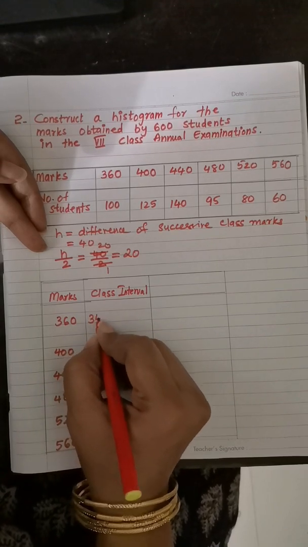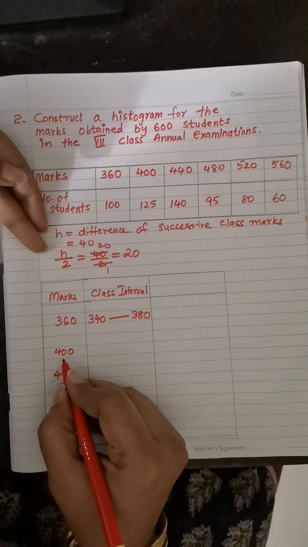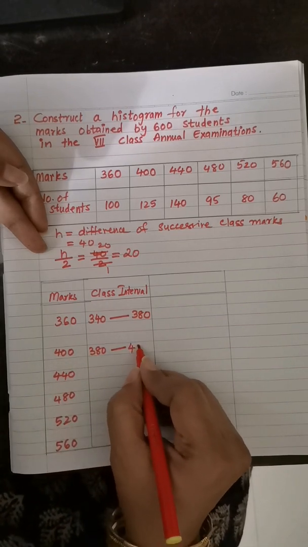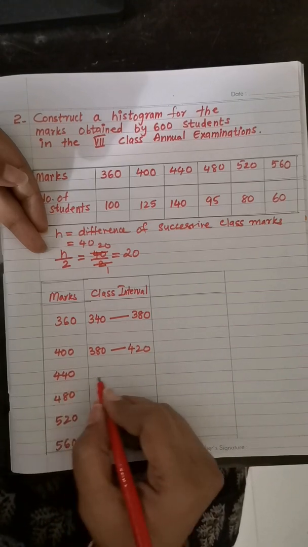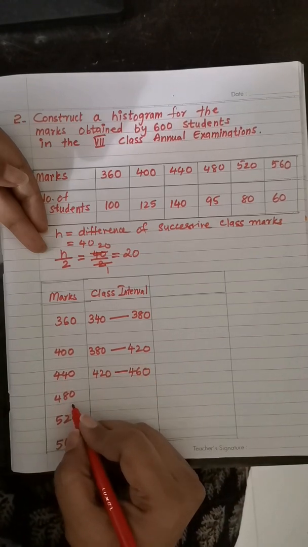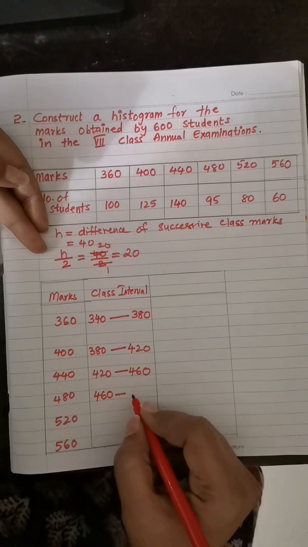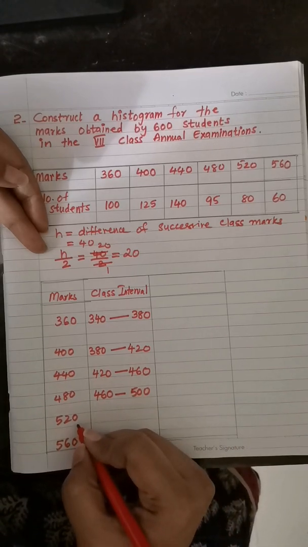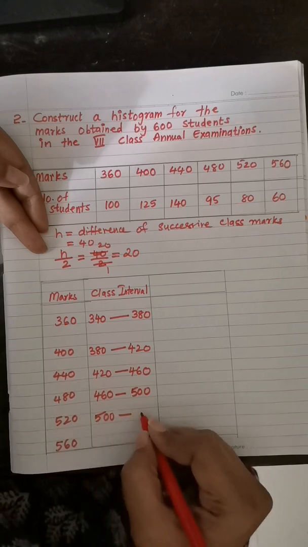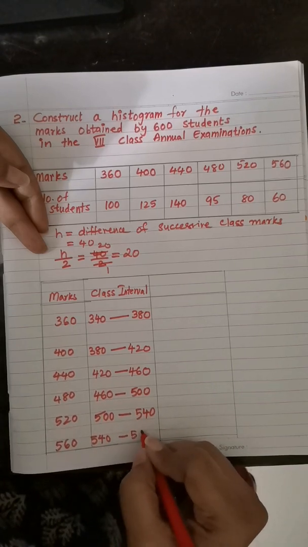360 minus 20, 340. 360 plus 20, 380. 400 minus 20, 380. 400 plus 20, 420. 440 minus 20, 420. 440 plus 20, 460. 480 minus 20, 460. 480 plus 20, 500. 520 minus 20, 500. 520 plus 20, 540. 560 minus 20, 540. 560 plus 20, 580.